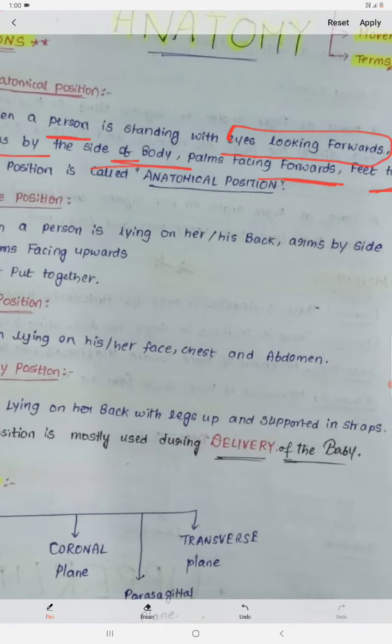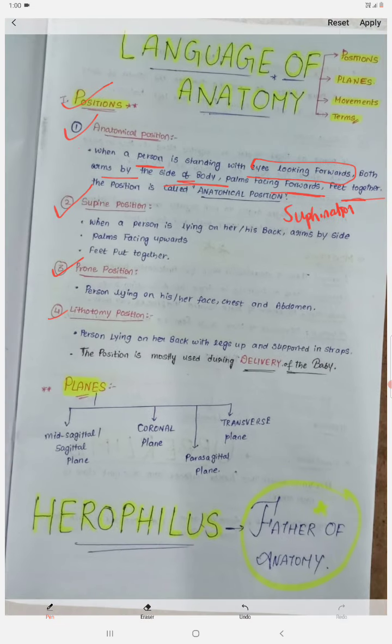And coming to the supine position, otherwise called supination. Remember this, the supine position is otherwise called supination. When a person is lying on her or his back, arms by the side, palms facing upwards and feet put together, if these conditions are satisfied, this is called the supination position.